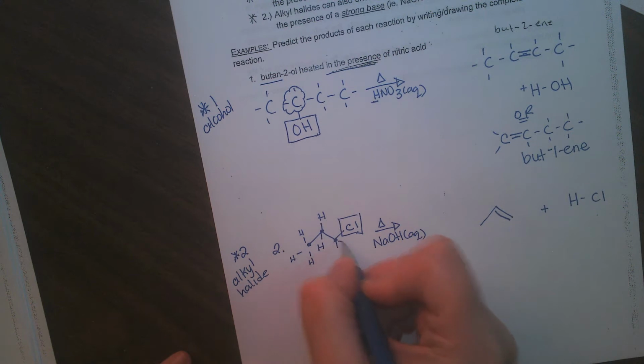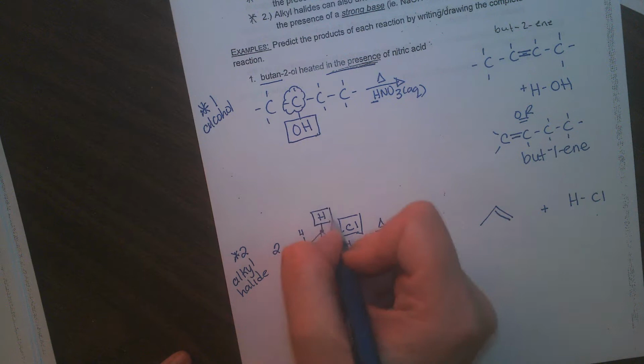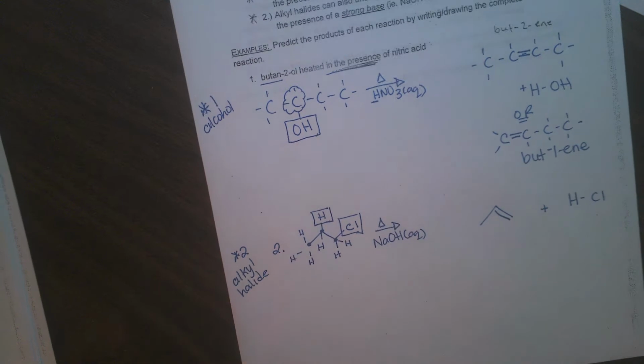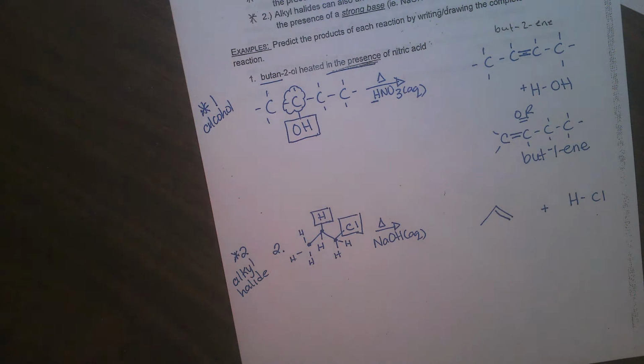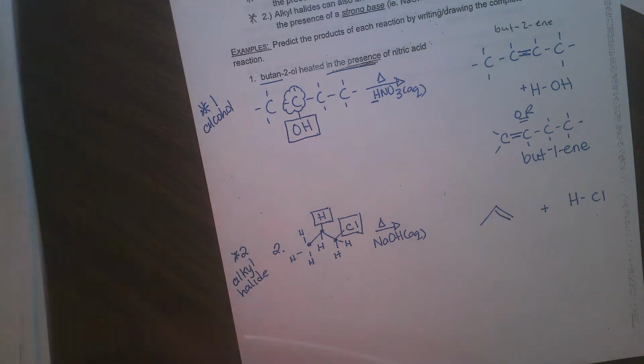This one's going to have the hydrogen as well. So this hydrogen and that chloride get pulled off, and you end up with hydrogen chloride. So addition, you're breaking a bond. Elimination, you're forming a bond.